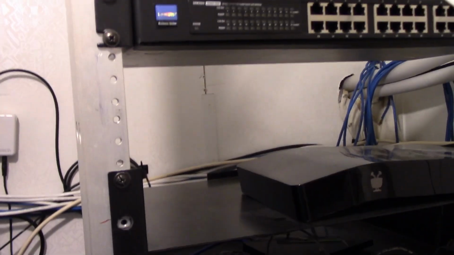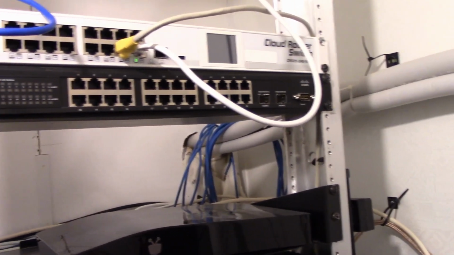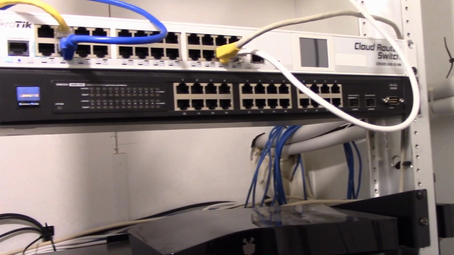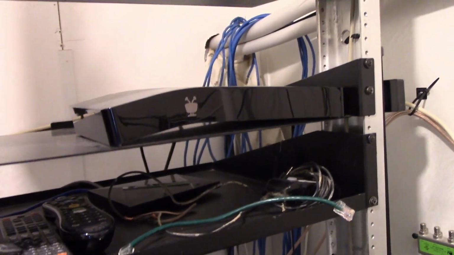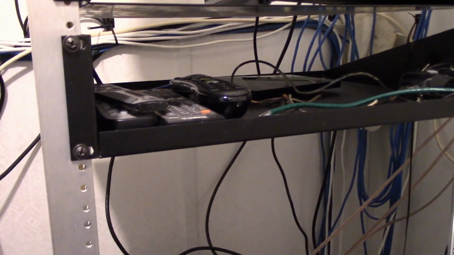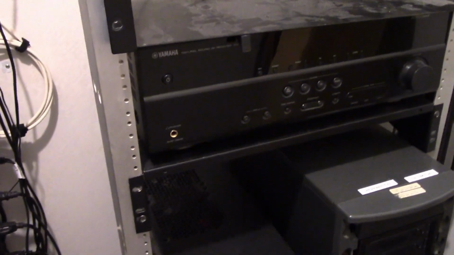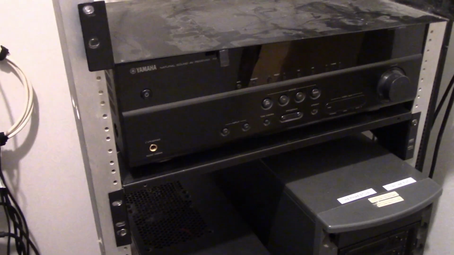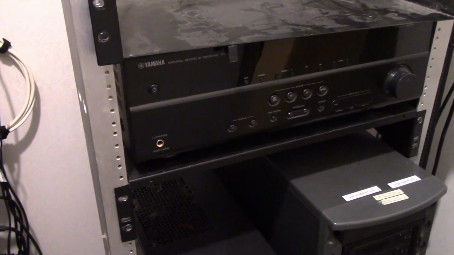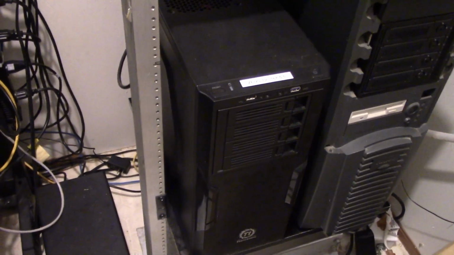Underneath that is my Linksys/Cisco switch that, hell, it ran my network for years. Underneath that is a TiVo that we no longer use, and then we've got an NVIDIA Shield there. We've got some remote controls. I've got an amplifier on the rack from when my office, my studio, was a home theater. And then I got a couple more servers down. Look, I have a plethora of servers.